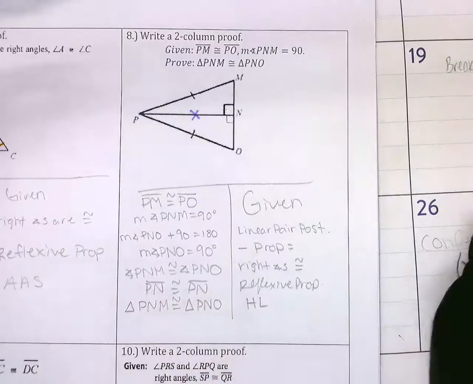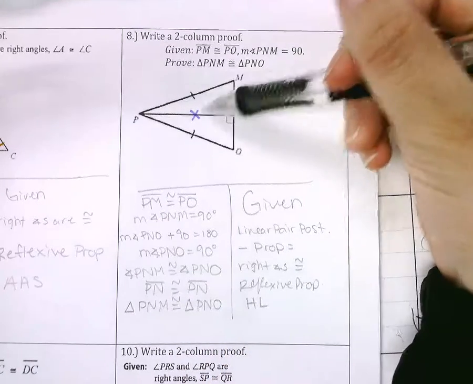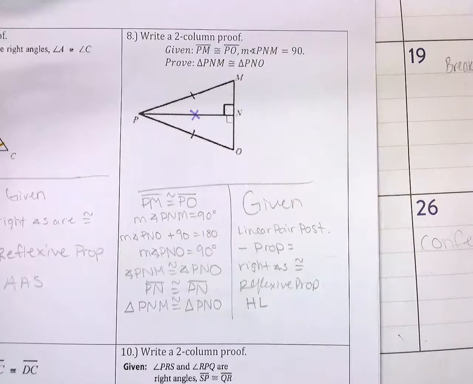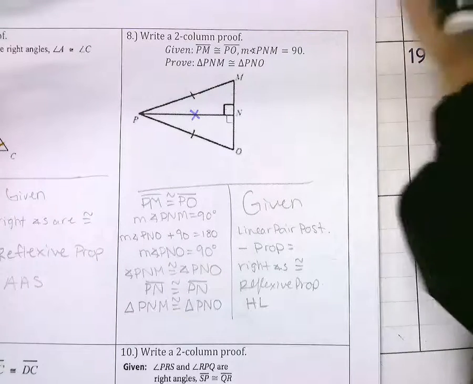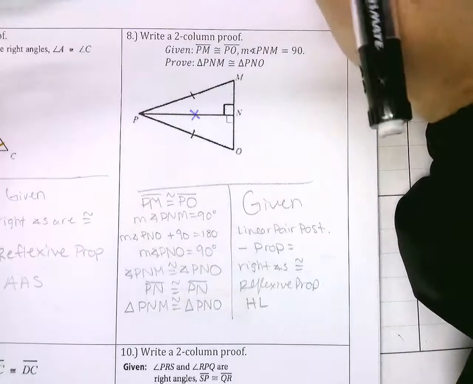So it's going to be hypotenuse leg because we have a hypotenuse, and then this would be the leg that we have. In general, if they're right triangles, you should keep an eye out for hypotenuse leg just in case. But that doesn't necessarily mean you're using it. But, you know, it could happen for you.